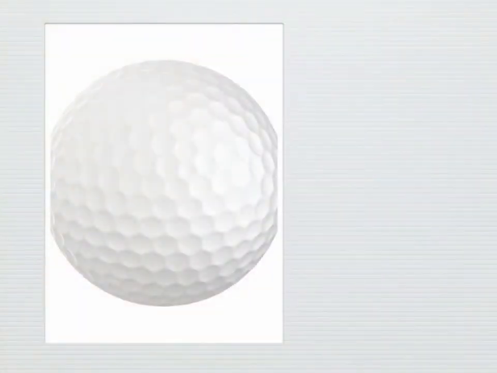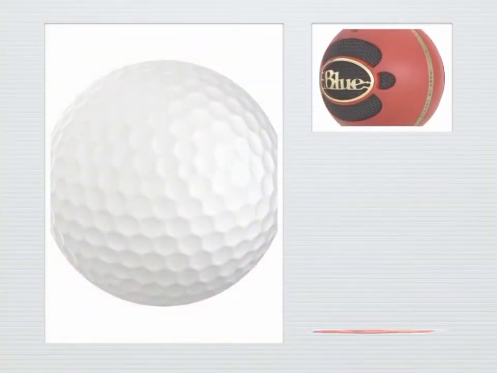Examples of a sphere are a golf ball, a kickball, and a bowling ball.